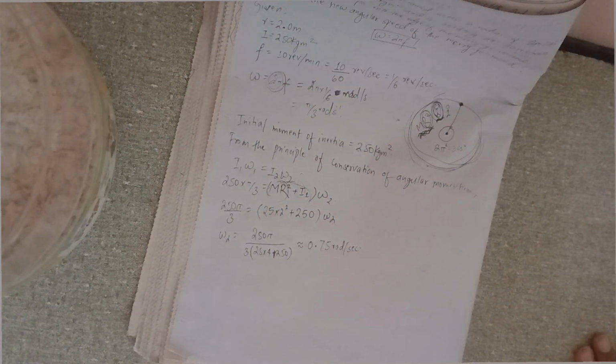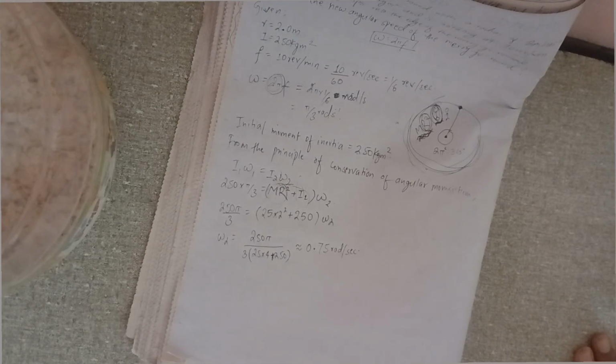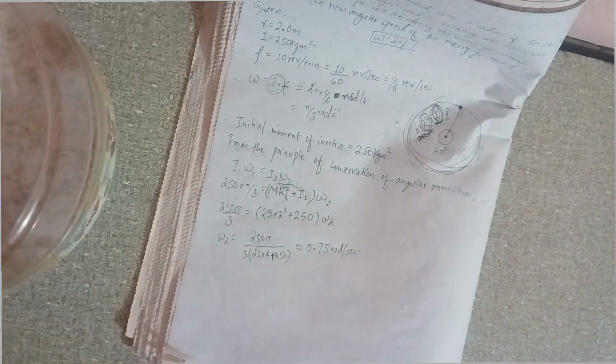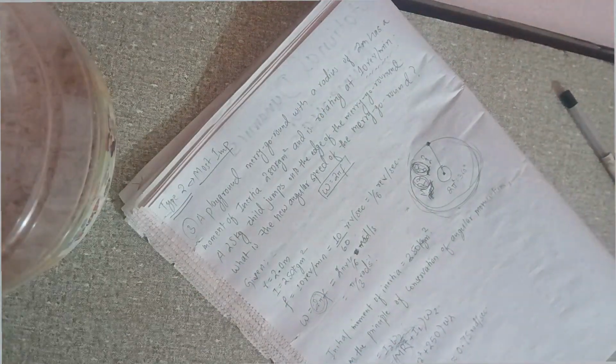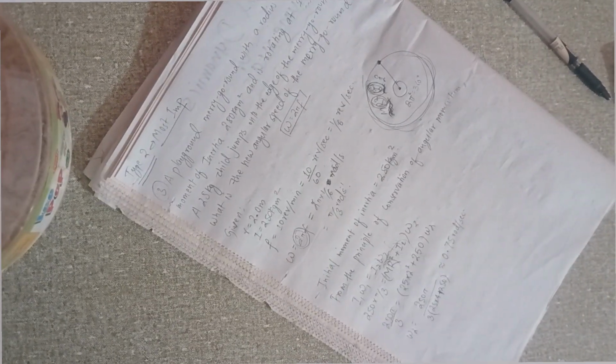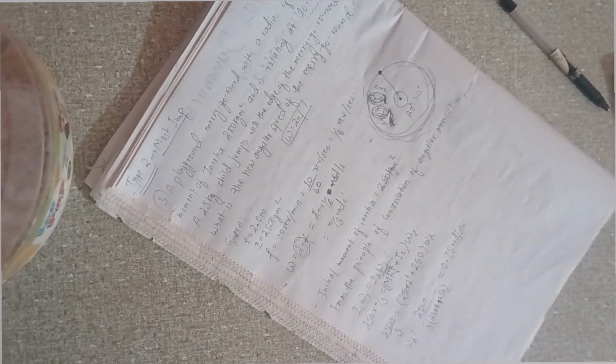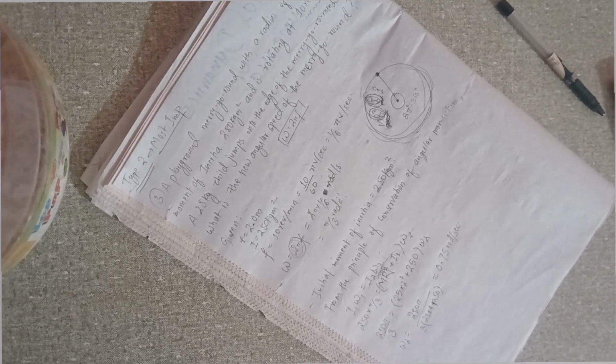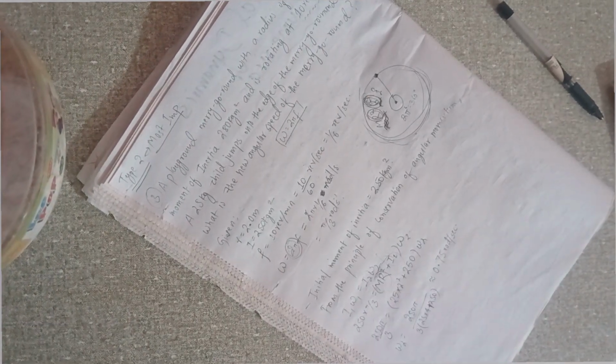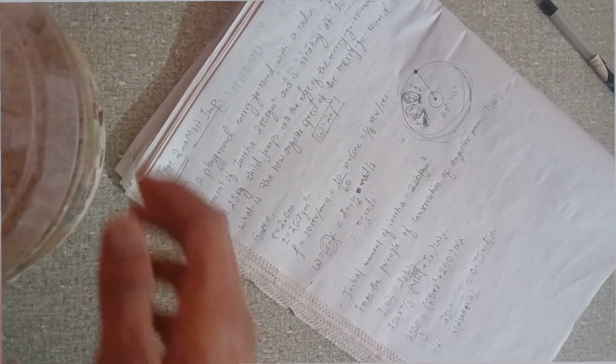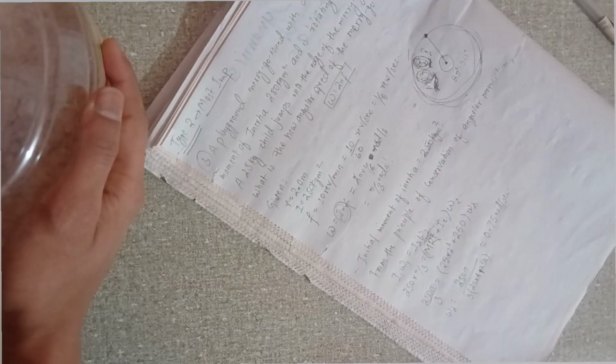Question number... okay, here is the question. Everything is not visible, right? Like this much, everything becomes visible on the page. Okay.